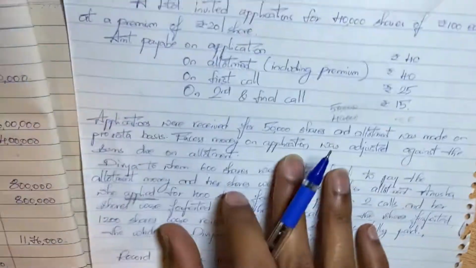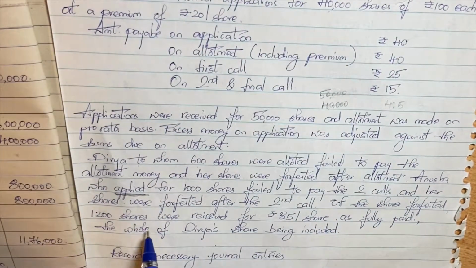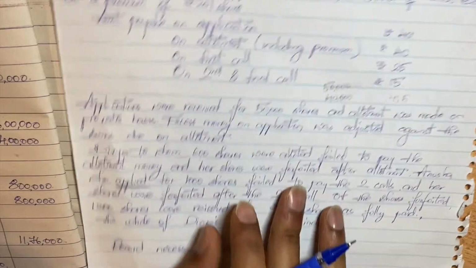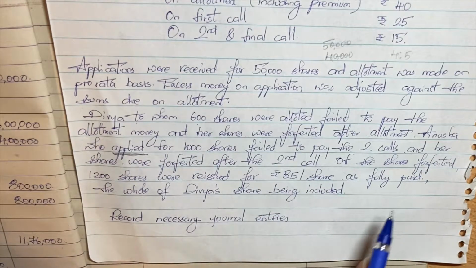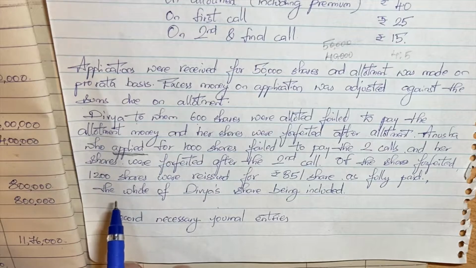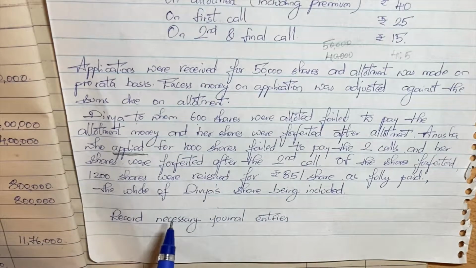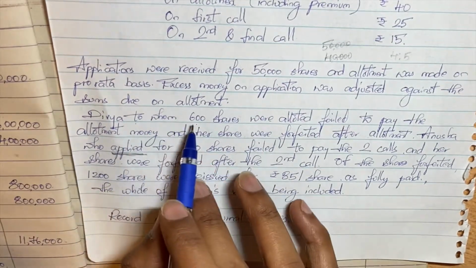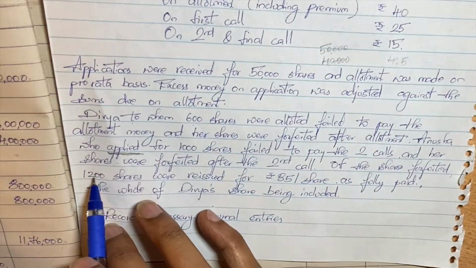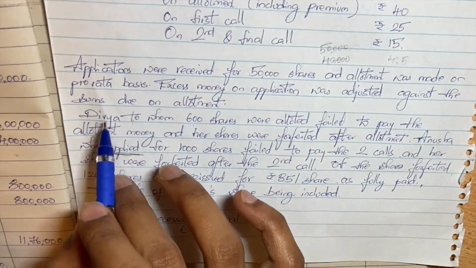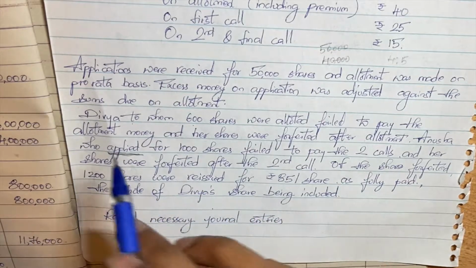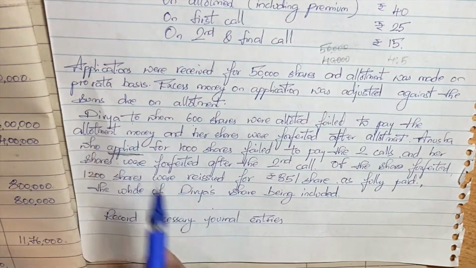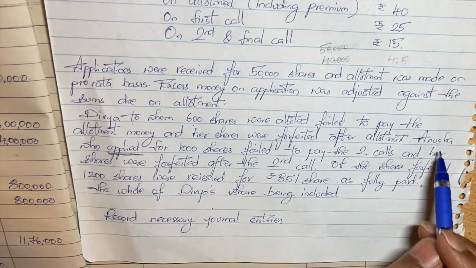All right, now the problem says of the shares forfeited, 1,200 shares were reissued for 85 per share as fully paid, and out of those 1,200, the whole of Divya's shares were included. So we forfeited 600 shares. Out of these 1,200, 600 are the shares that we forfeited from Divya, and the remaining 600 will be from Anusha.